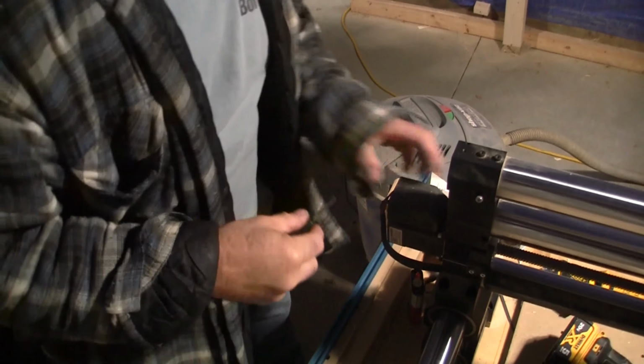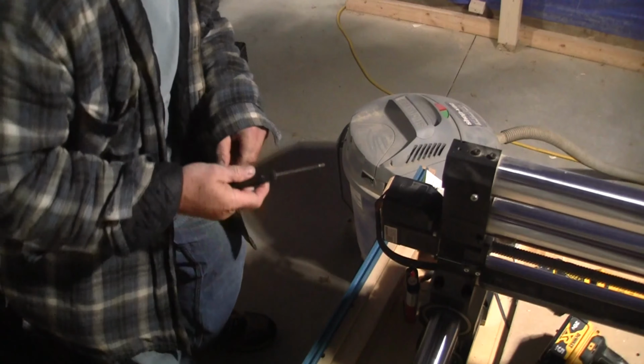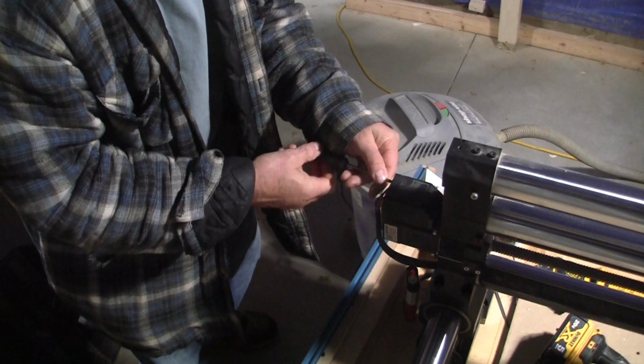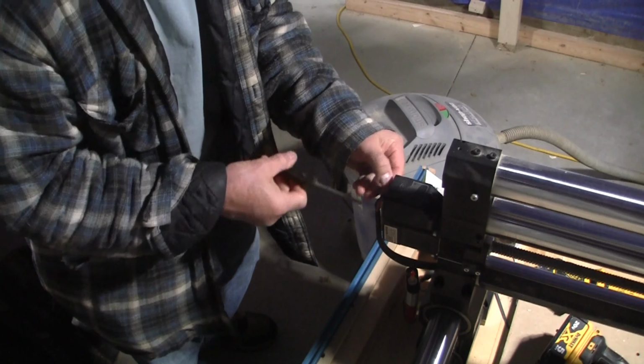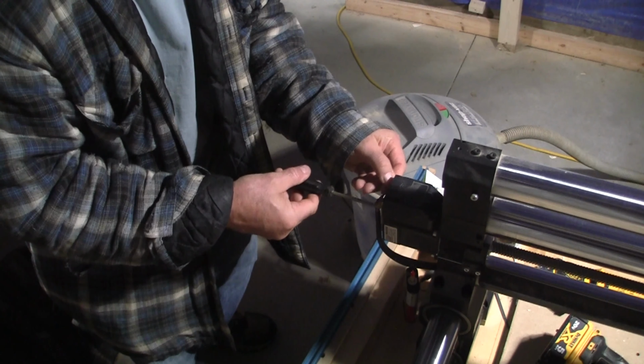The next step that needs to be done is dip switches 1 and 4 need to be turned off on all 4 of the motors. And this is how you do it. I'm only going to show doing one of these. One thing you want to make sure is that your power is off on the machine.